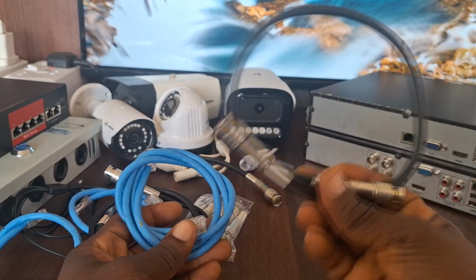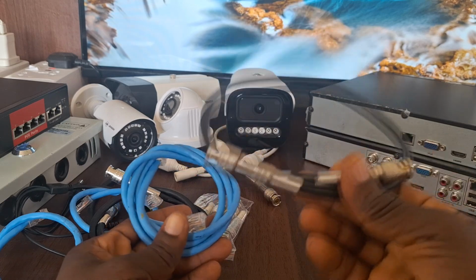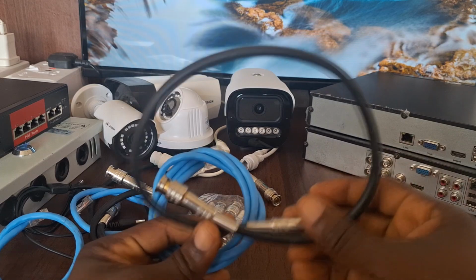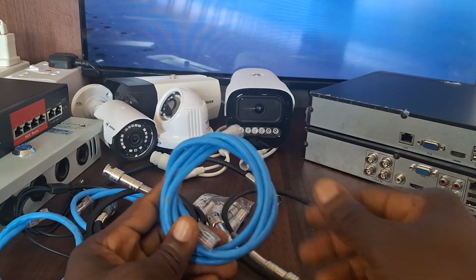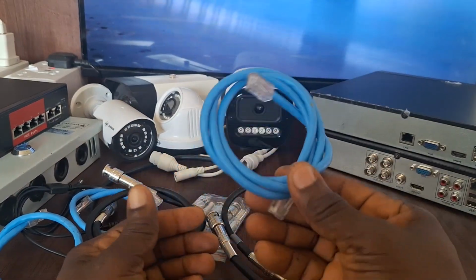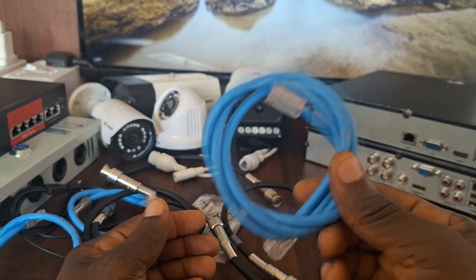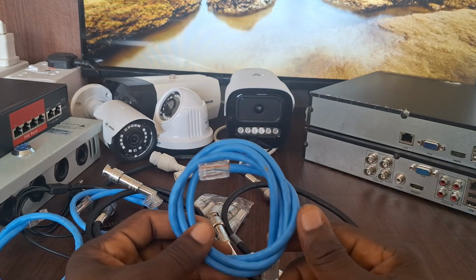And so this is the type used for analog CCTV cameras. They are called coaxial cables fitted with BNC connectors, whilst network or IP cameras utilize what we call the Cat5 or Cat6 network cables for their installation.